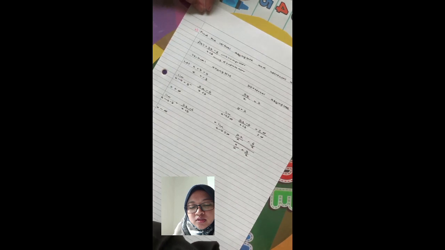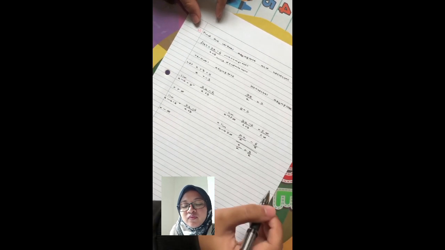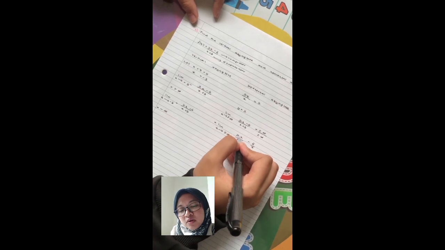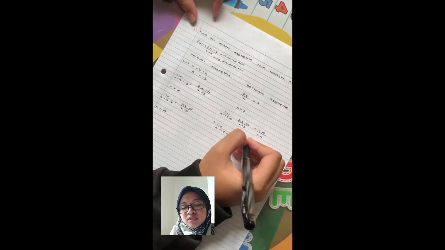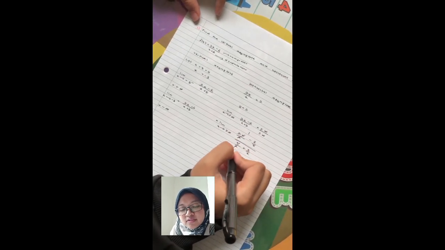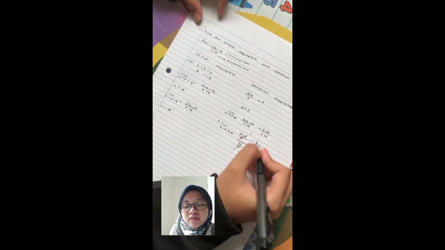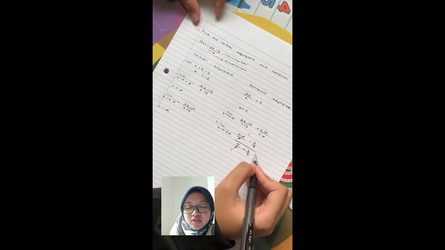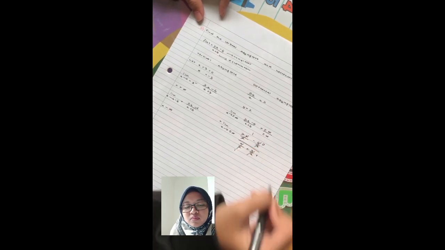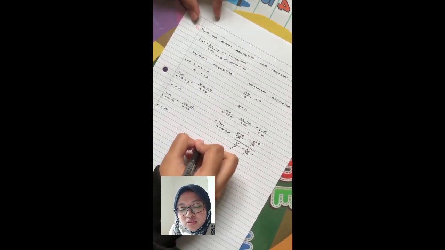So we look at here, 2x divided by x. The x over x results in 1. Same goes with the x over x in the denominator. For the 6 over x, it will result in 0. Both of them will be 0.